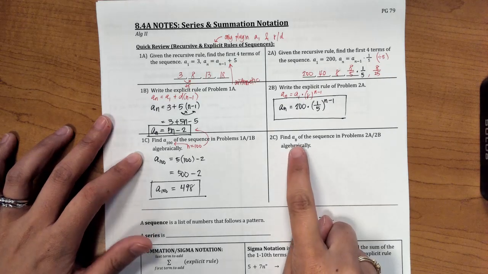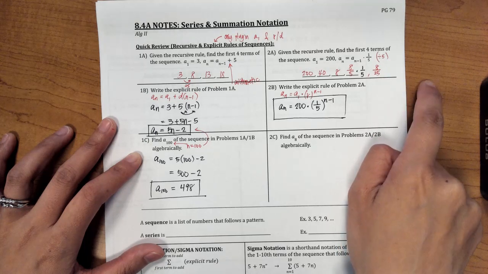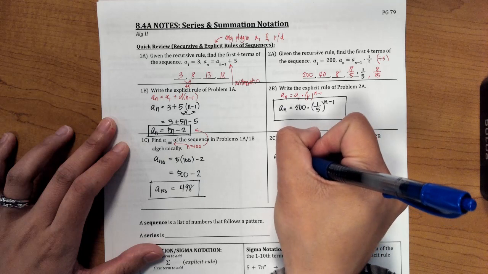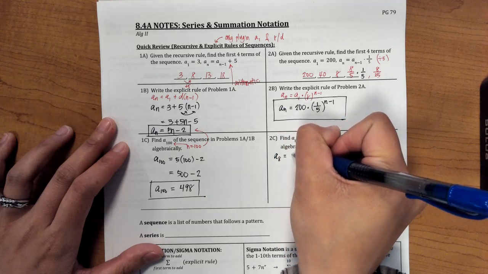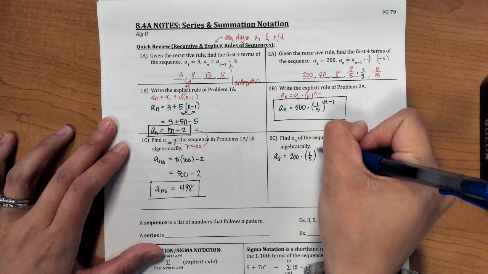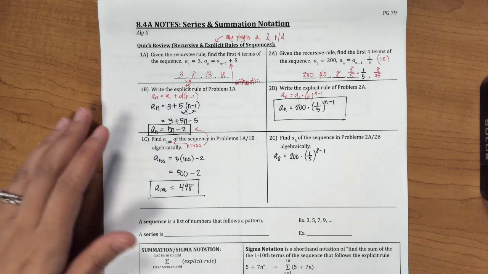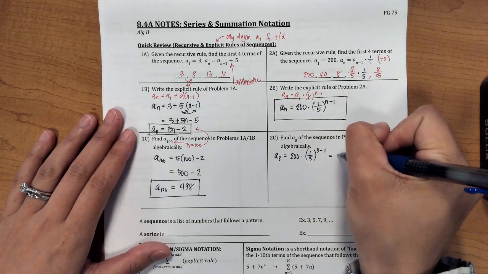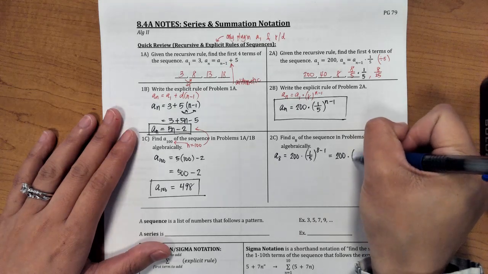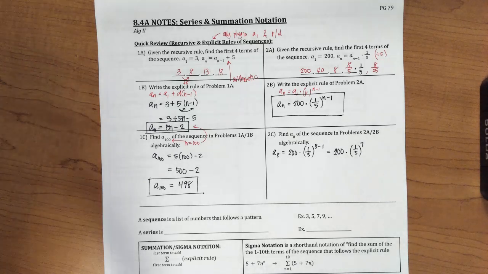The 8th term of this sequence, I know already that it's going to be a pretty small fraction because we're going to keep dividing and dividing by 5. But what we'll do is a sub 8 equals 200 times 1/5 to the 8 minus 1. Now this is where it gets a little bit weird on your calculator, so I'm going to show you guys how to do fractions when your calculator is unable to do so. This will be 1 over 5 to the 7th power.